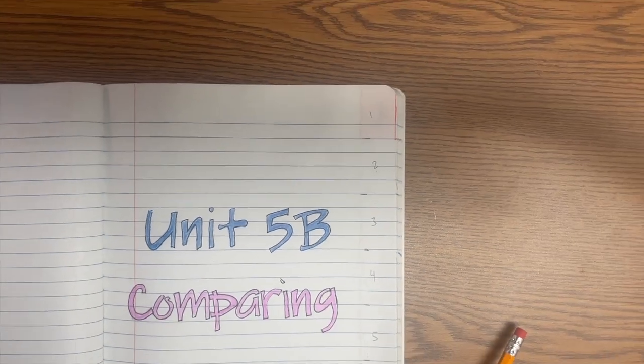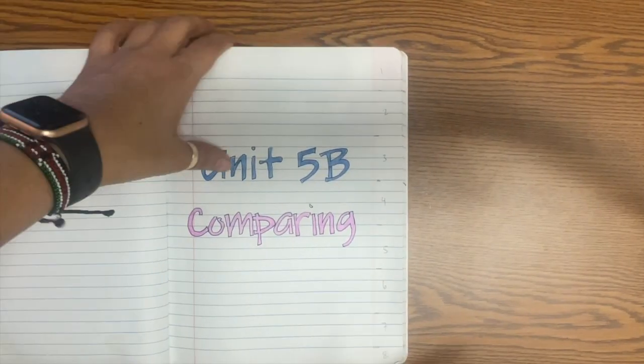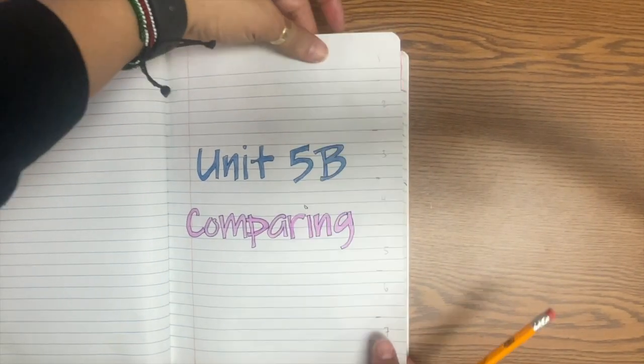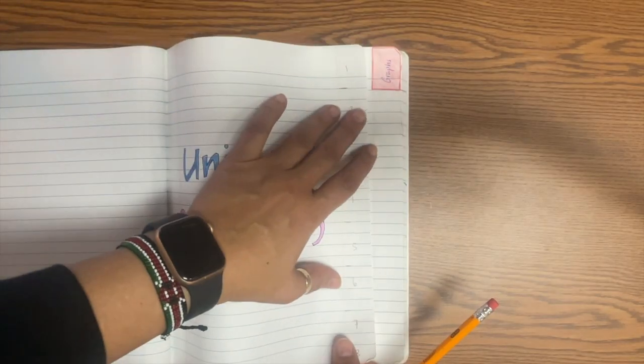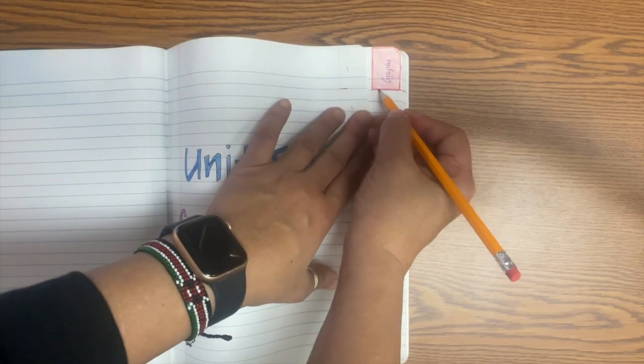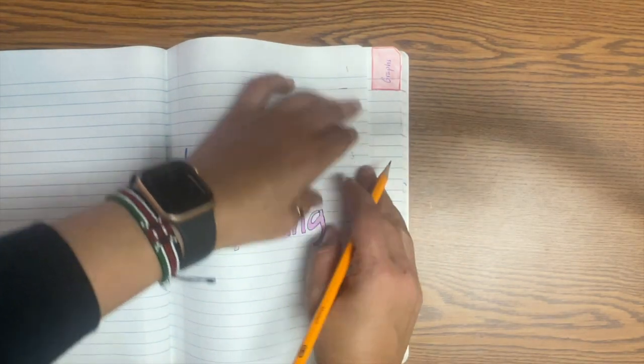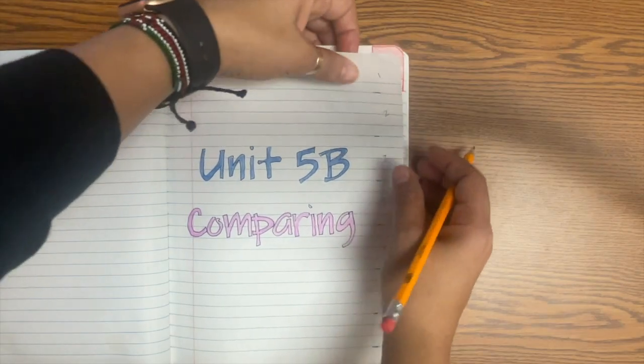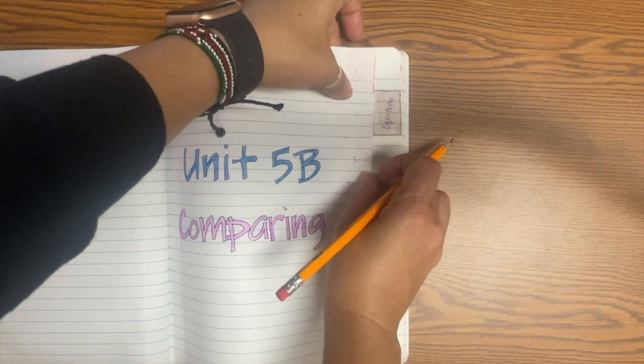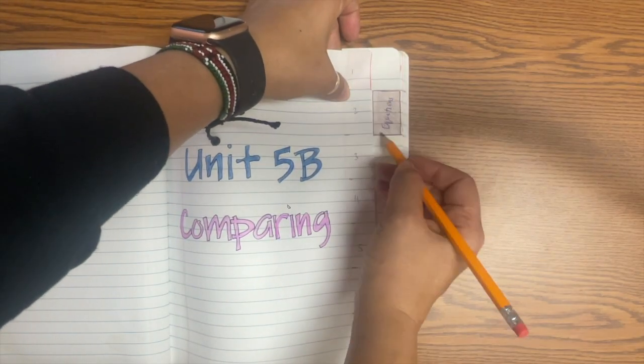All right, once you have that, as always, you're going to take the cover page, slightly bend it over, and with a pencil, mark the bottom. Okay. Then take the next page, and now we're on the second tab. You're going to mark the top of that, the bottom of that.